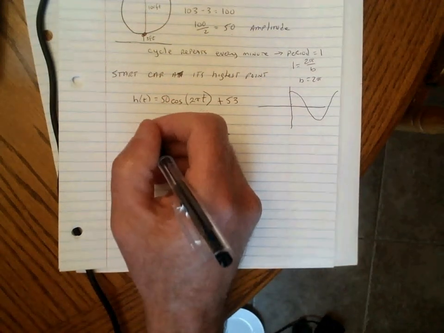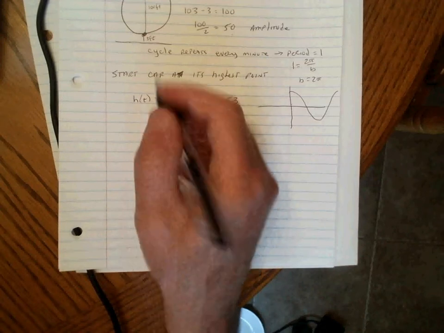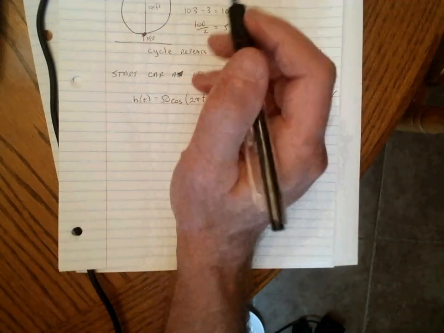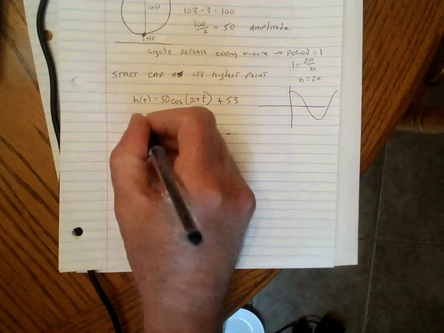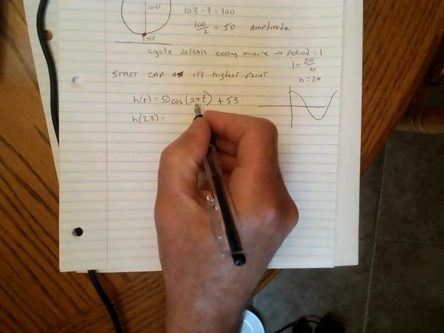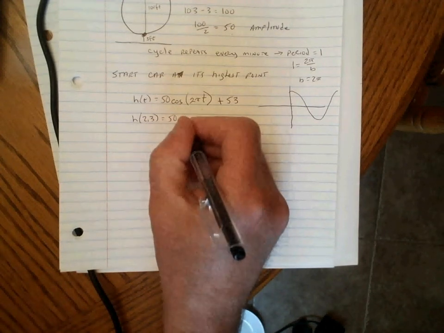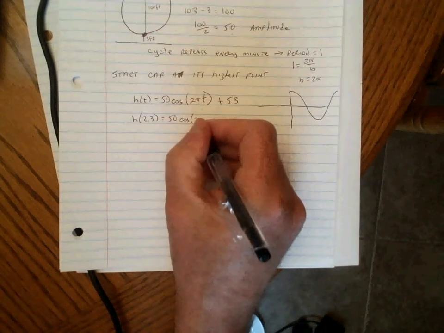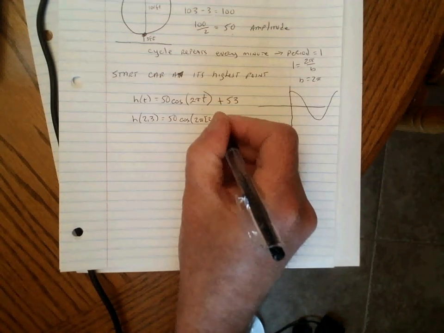If we want to do that, let's say the ride lasts for 5 minutes. Well, let's not do 5 minutes, because every minute repeats, so we know it's going to be back at its highest point. Let's do 2.3 minutes. H of 2.3. We're set in radians because we used 2 pi. So we're going to do h of 2.3, 50 times cosine. Make sure your calculator is set in radians.